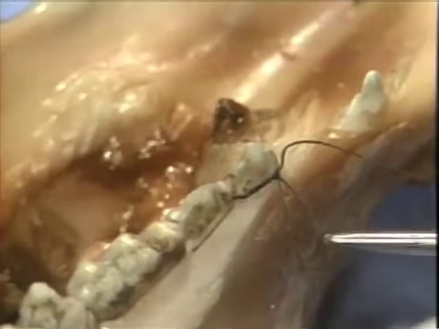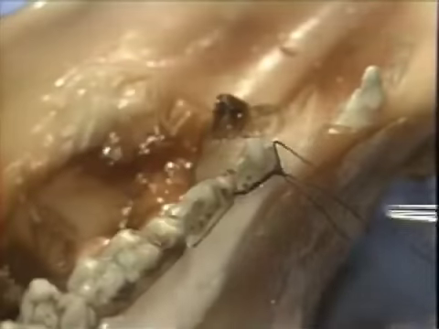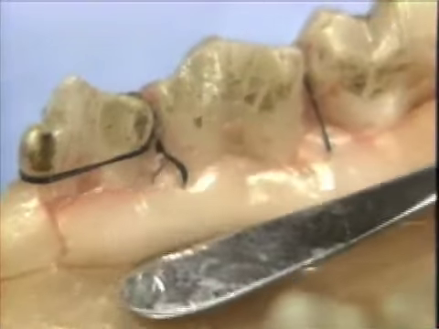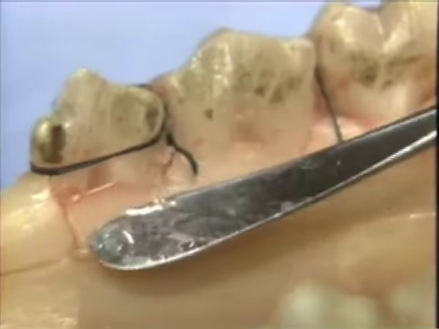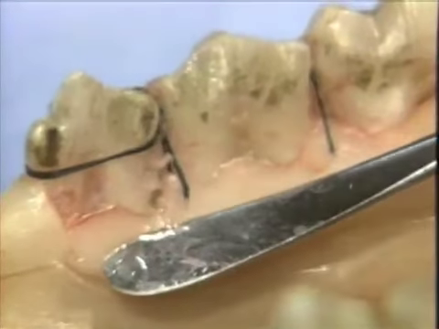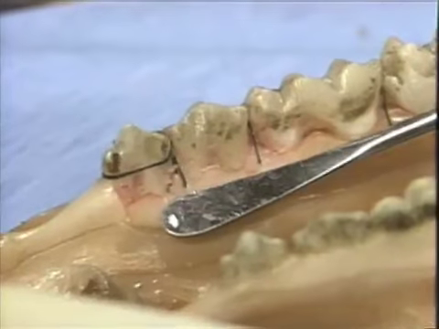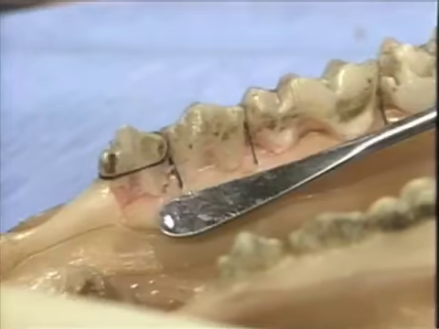The sling suture is ideally suited to the apically positioned flap procedure. As you can see, the sling suture allows the lingual flap to rest at a position apical to its original position along the tooth surface. A periodontal pack will now be placed to secure this tissue at this position.